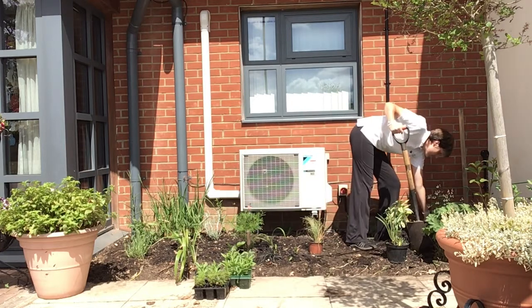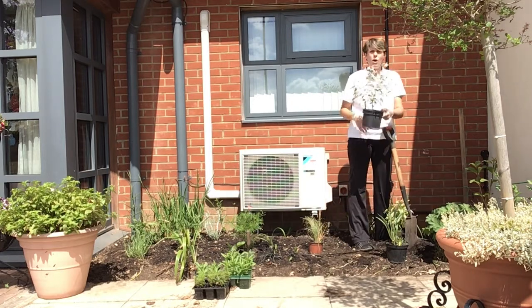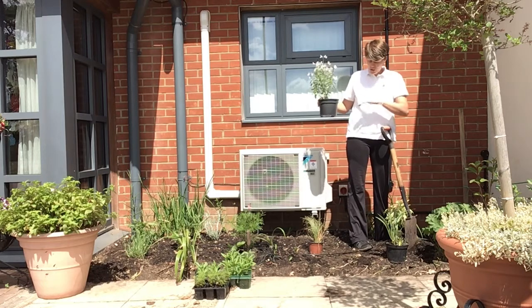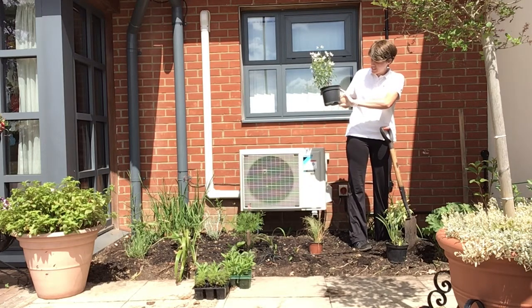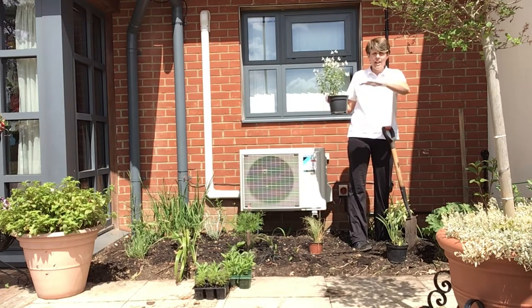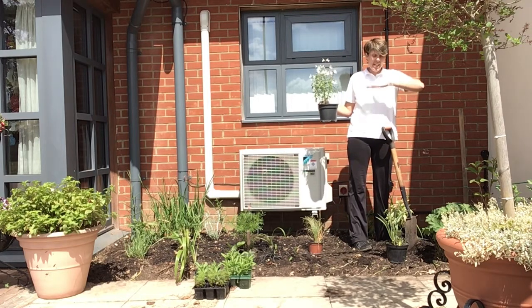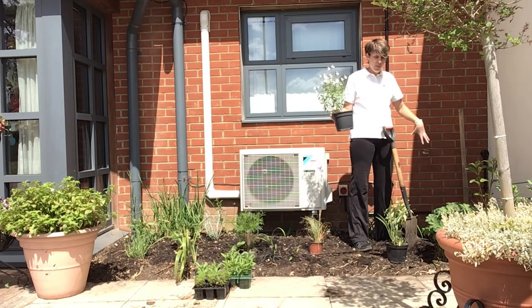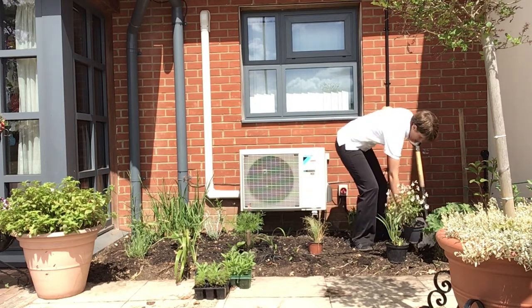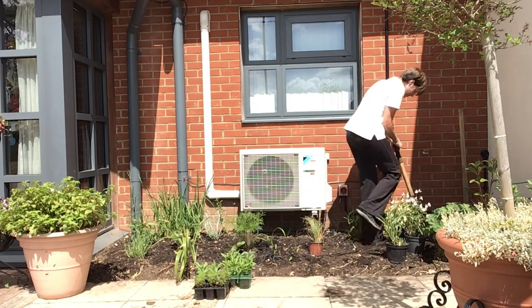Obviously, take the size of your pot, and what you're aiming for is to get what was in the pot below the ground level. You want the top of where the soil was to be at the same level as the soil that you're now putting it into. Just dig my hole now.